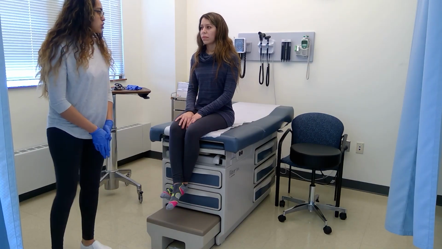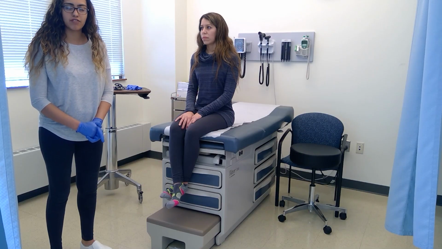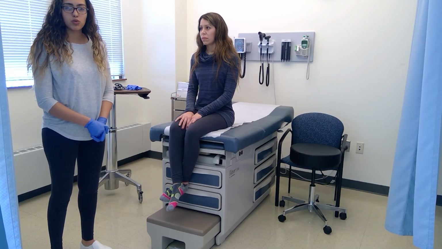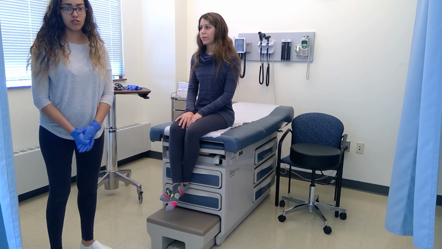Okay, so she has even chest rising, had a normal respiratory rate that fell between 12 to 20. Her respiratory rate was 16, so it was normal, and there was no nasal flaring.